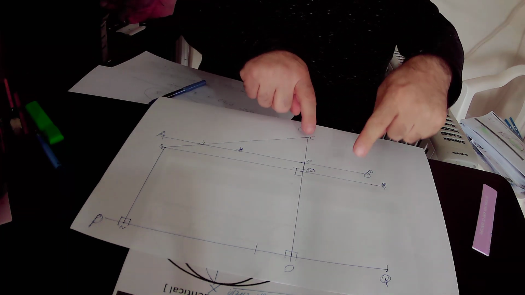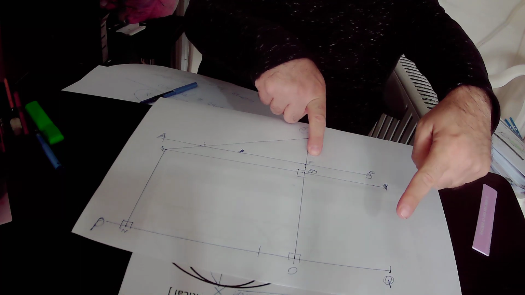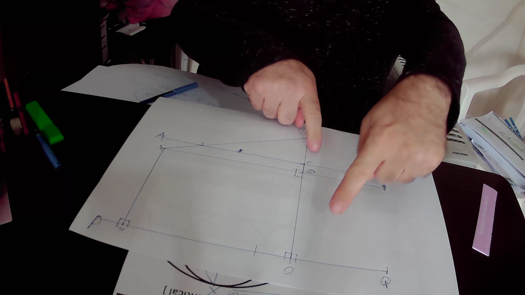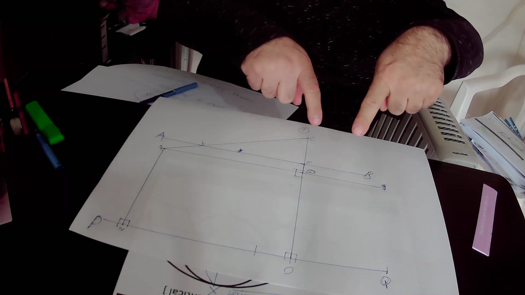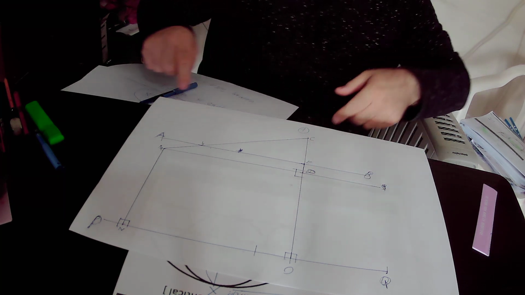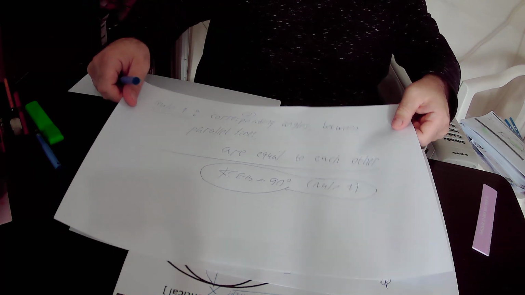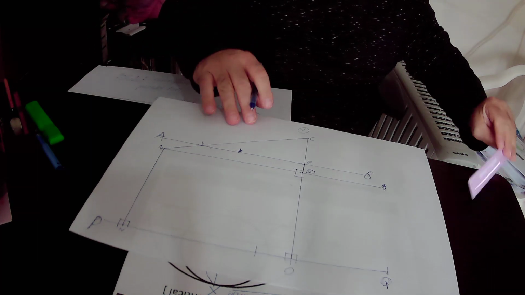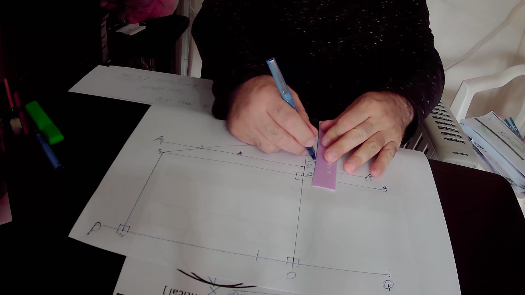Because those two corresponding angles, angle CEB and this angle that equals 90 degrees, are located between the parallel lines AB and PQ. Therefore, according to rule number 1, they are equal to each other. So this angle is a right angle.